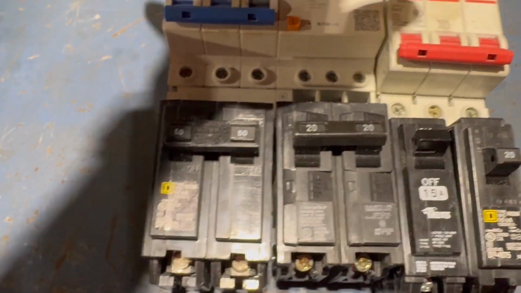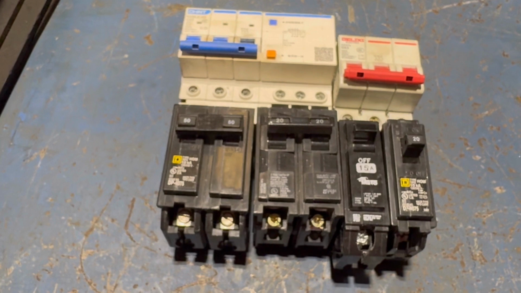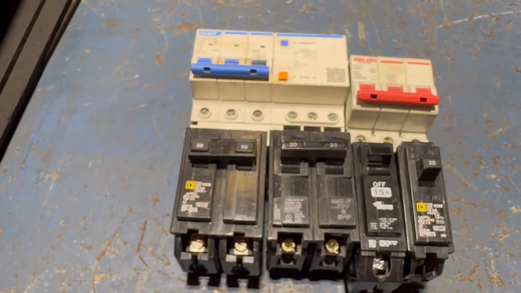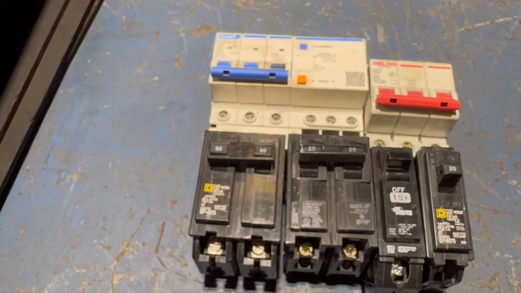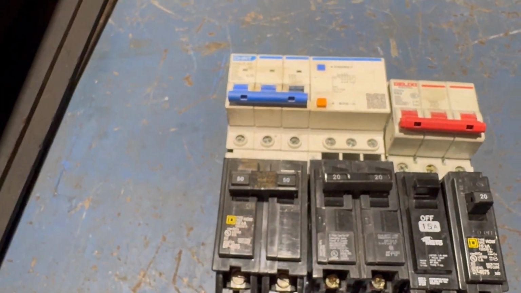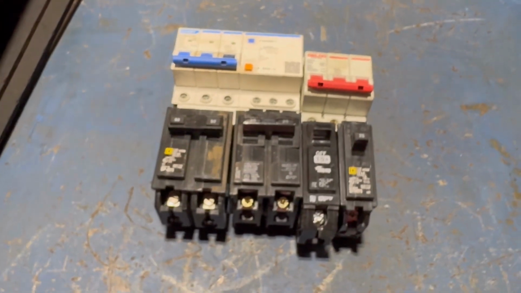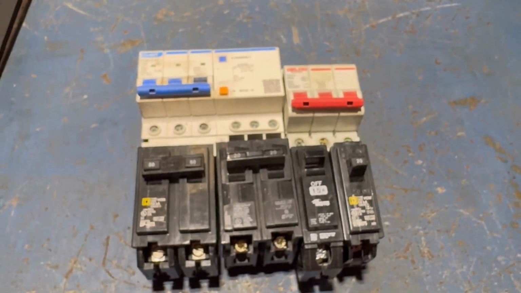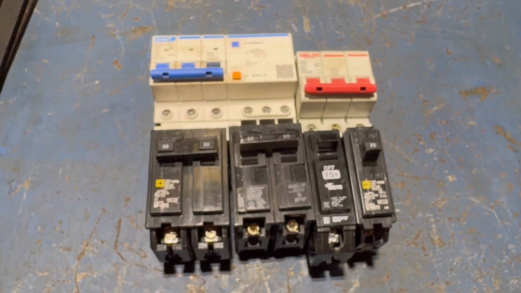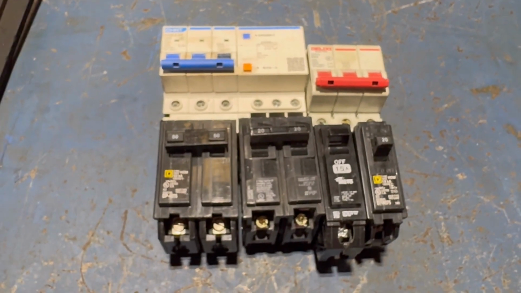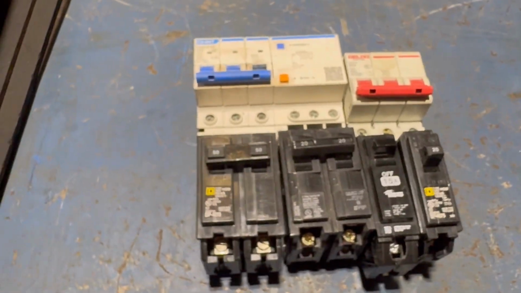So again, the interrupting rating is the maximum amount of current that the breaker can safely interrupt without being damaged, and the most common interrupting ratings in breakers are between 5,000 to 10,000 amps. So it can safely interrupt the circuit if the current is below that value. I hope you guys understand that.